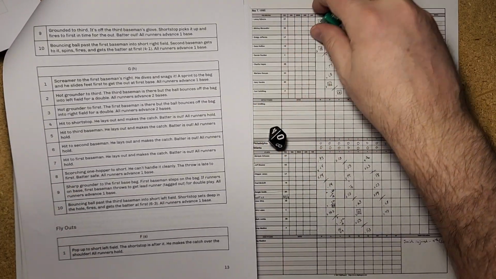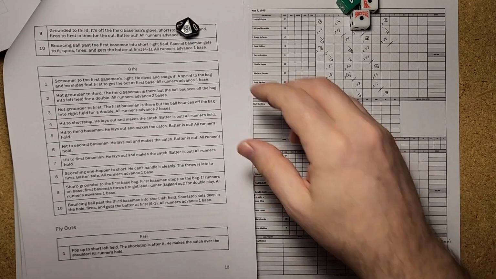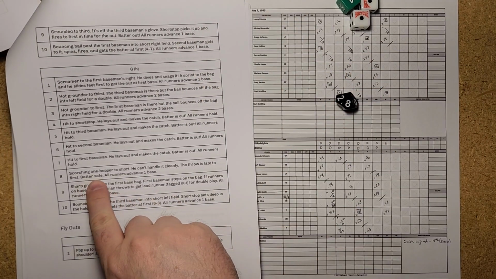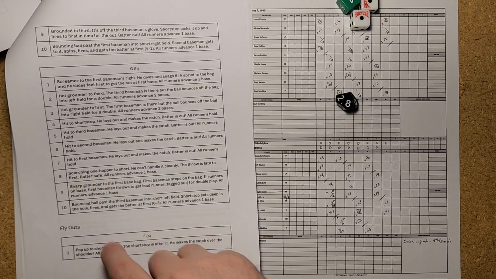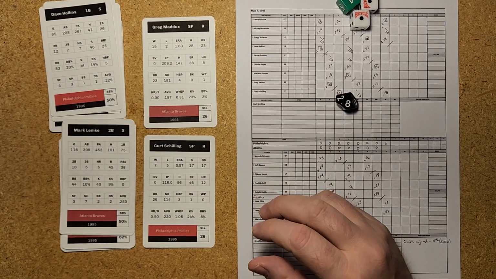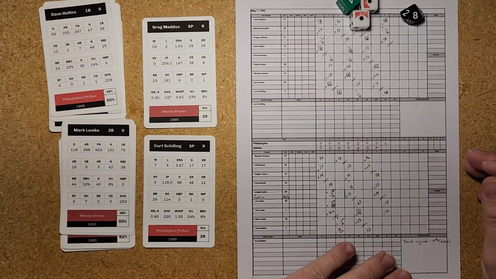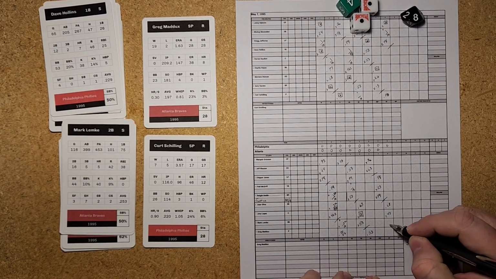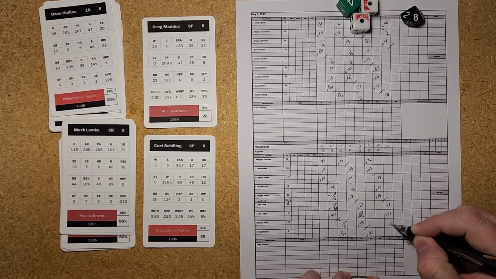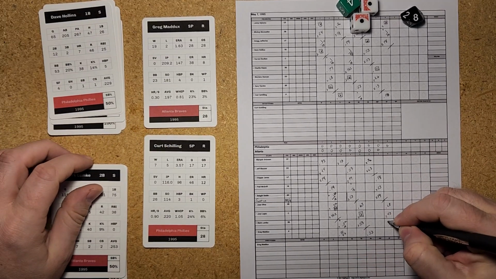All right, so we got our hard ground ball rare play chart. An 8 says it's a scorching one hopper to short. He can't handle it cleanly. The throw is late to first. So the one hopper to Duncan, he knocks it down. By the time he gets it back up, he can't get the Lemmer at first base. So that's going to be, we'll call it an infield single to the shortstop.